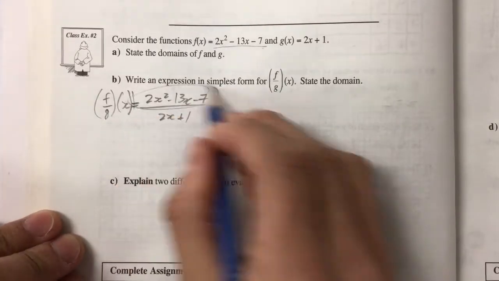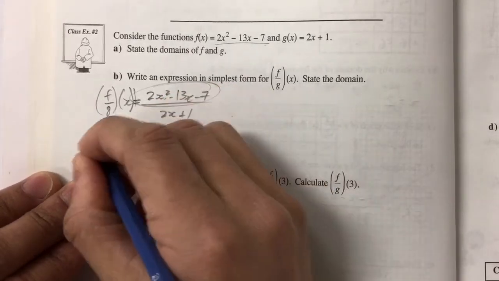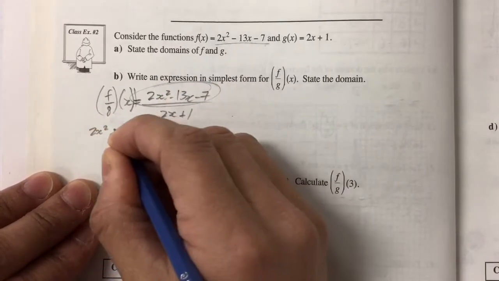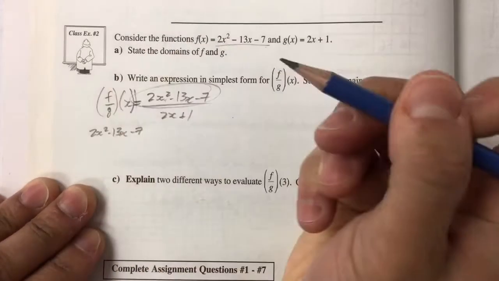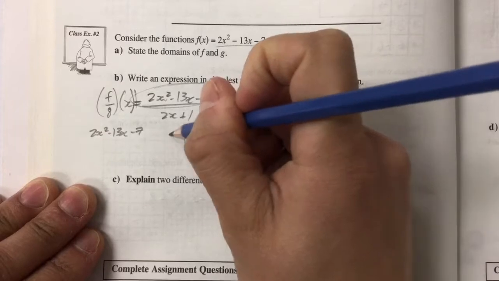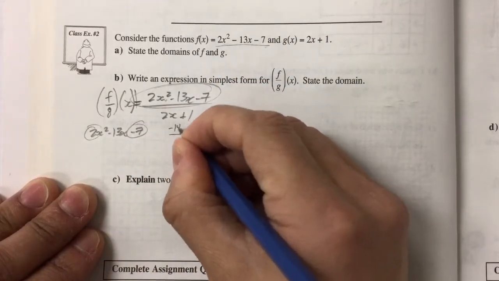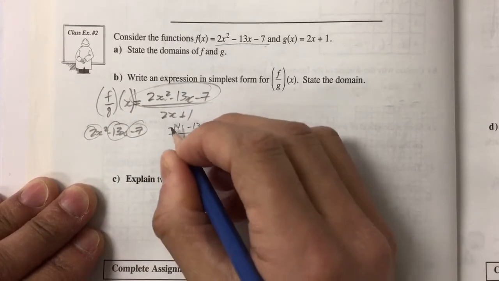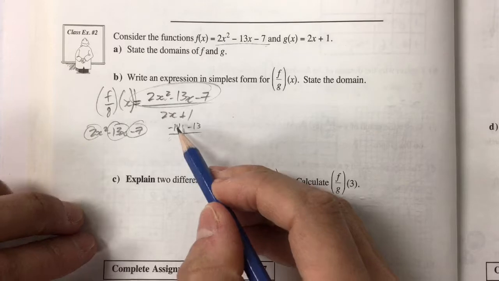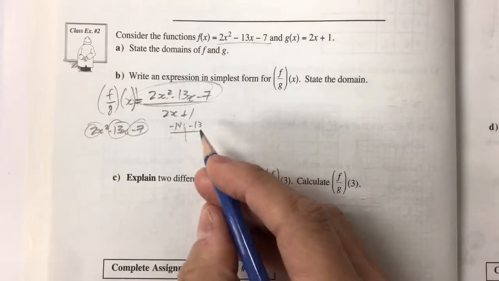Now I'm going to take this function here and I'm going to factor it. So 2x squared minus 13x minus 7. And so if we think about our little riddle, what multiplies to give me 2 times negative 7, or negative 14, and has a sum of negative 13. I think I said that backwards.